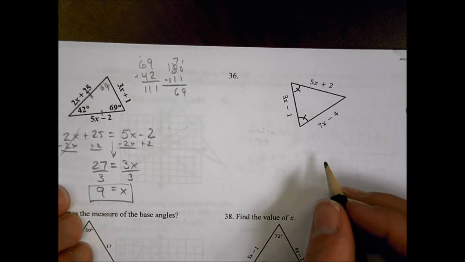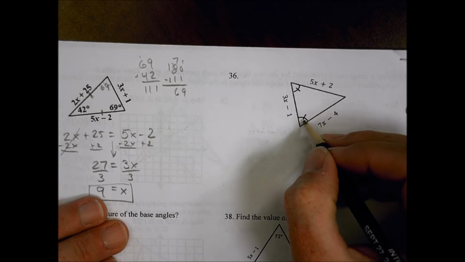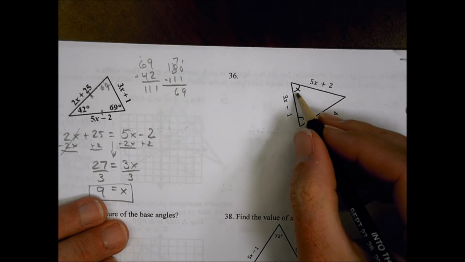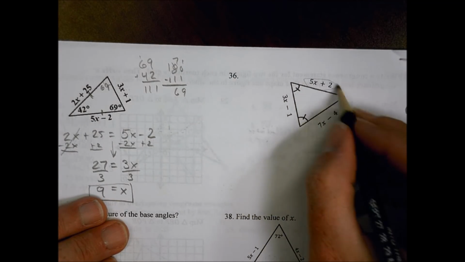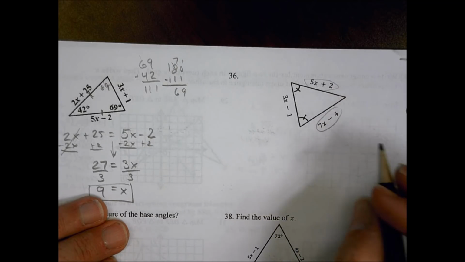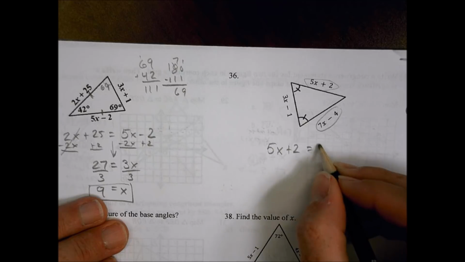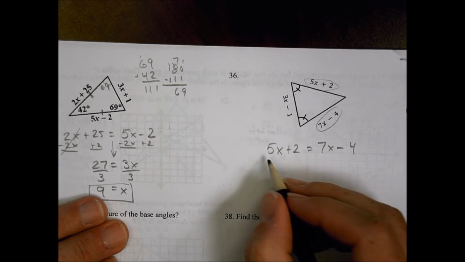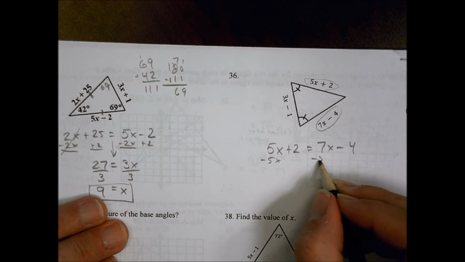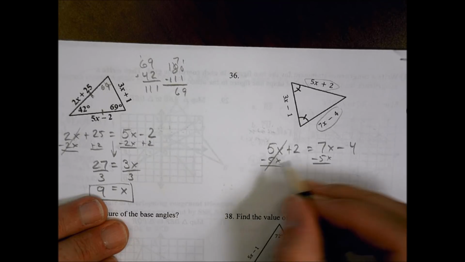Here we have two angles are the same, telling us this is going to be isosceles, which makes that value equal to that value there. So we'll set them equal. 5x plus 2 equals 7x minus 4. I'm going to go ahead and move the 5x over here by subtracting 5x from both sides. That goes away. 7 minus 5 is 2x.